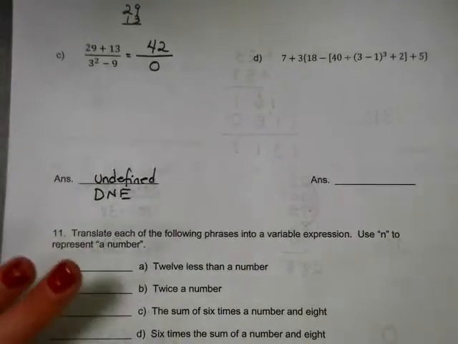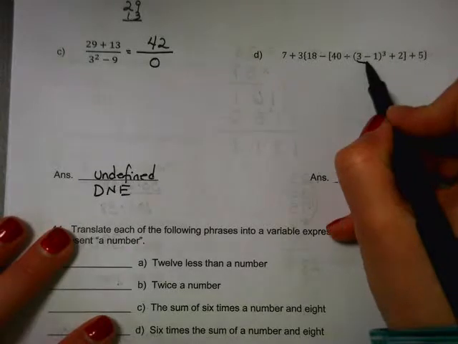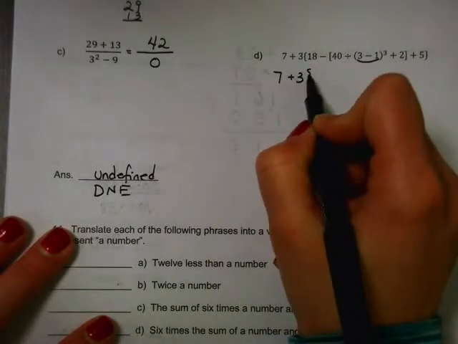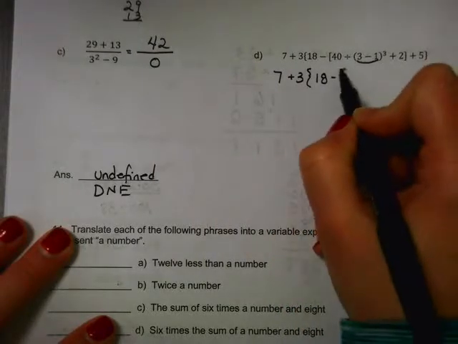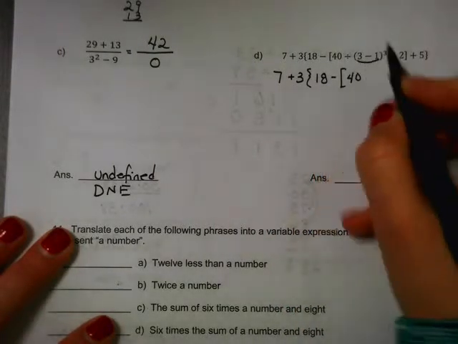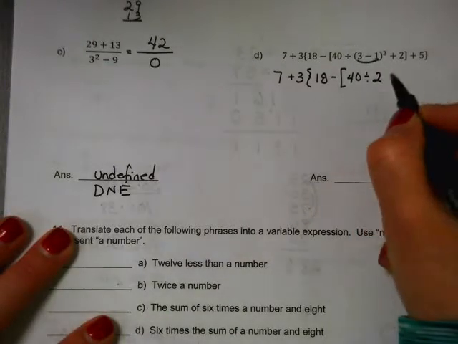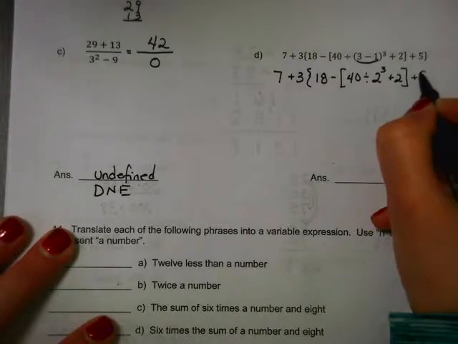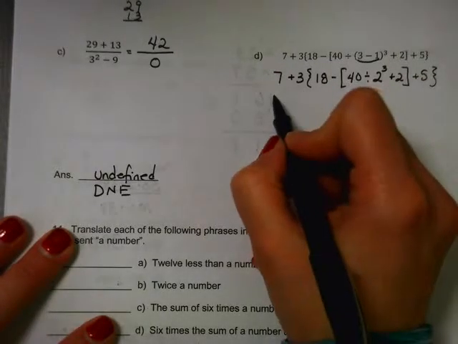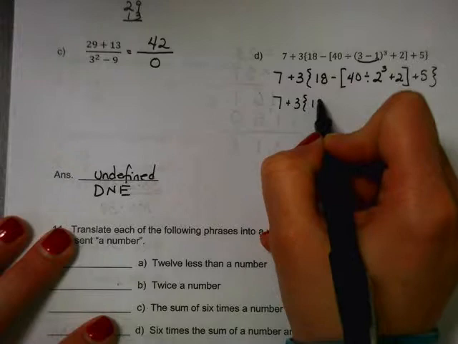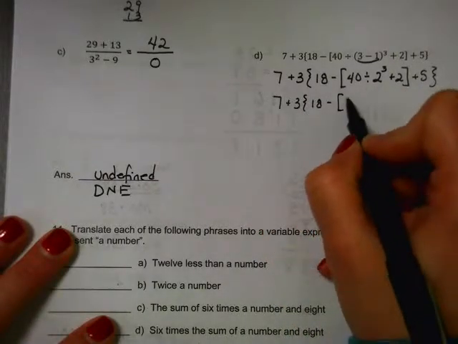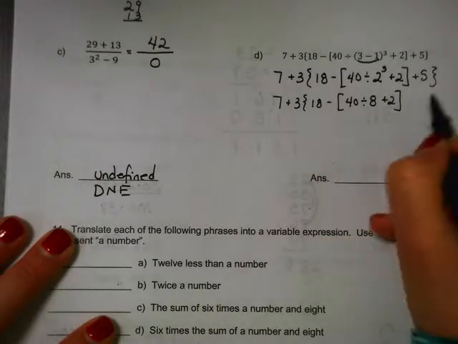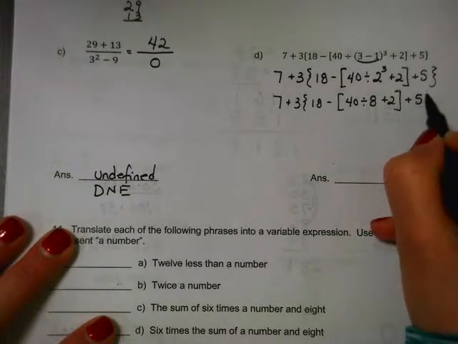All right, this one looks like a beast. So we've got to start on the inside. So I just do it in these layers so I can see my work right out. So the first thing I'm going to do is what's inside those parentheses. So that will be 2, right? And we're going to cube it. Now what am I going to do? The 2 cubed, right? That's going to be 8. We're just going to keep shrinking this down.